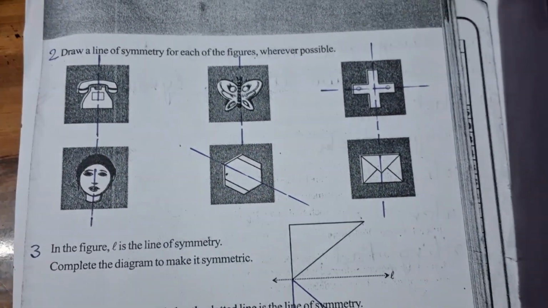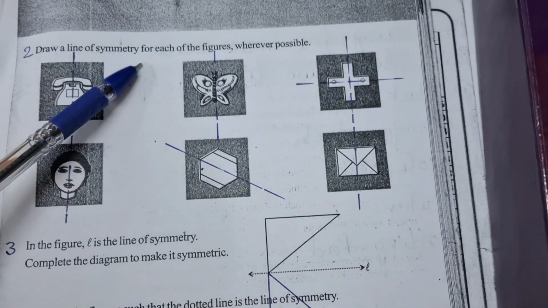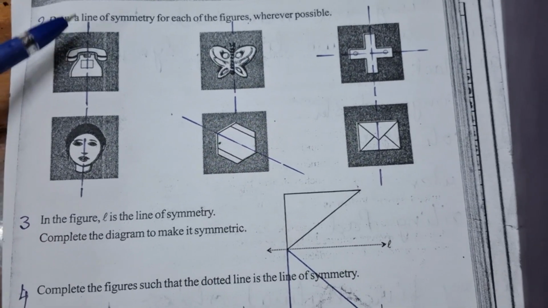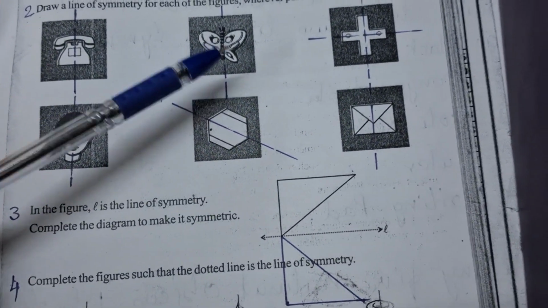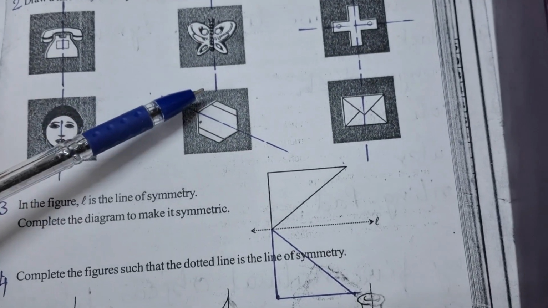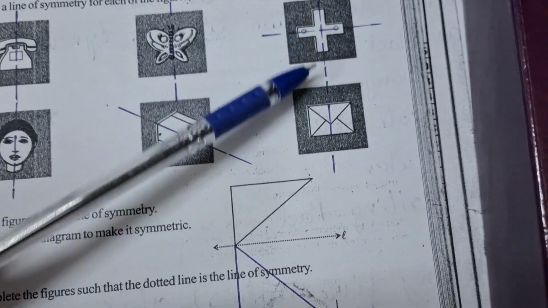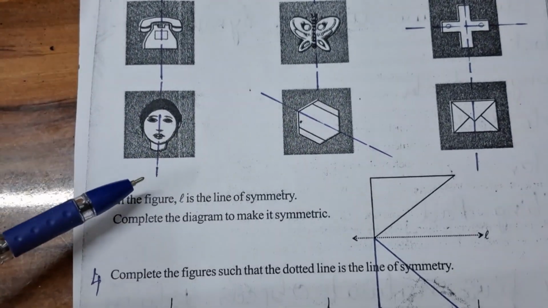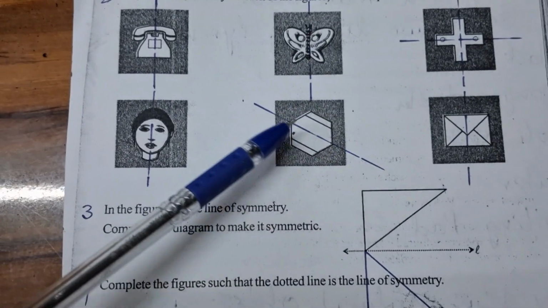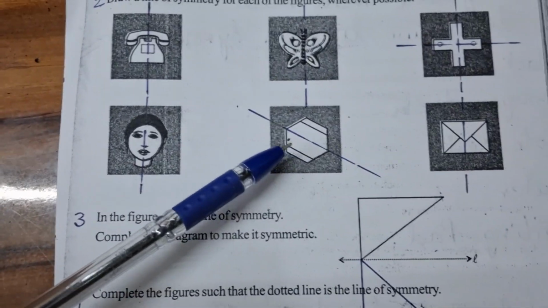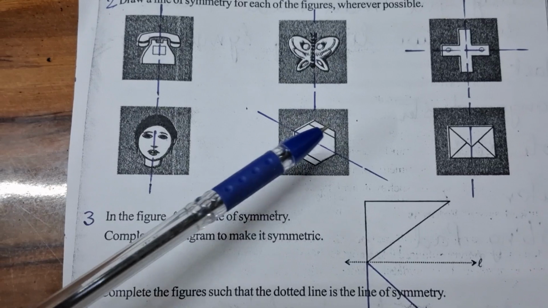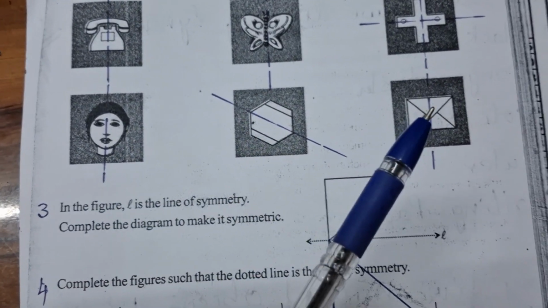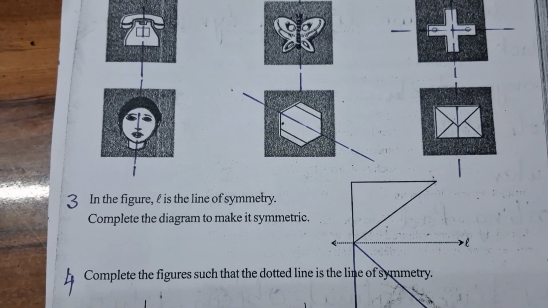Now second problem. Draw the line of symmetry for each of the figures wherever possible. This is a telephone, it has got only one line of symmetry, and a butterfly, it is also having one line of symmetry, and this figure has two lines of symmetry, and a face will be having only one line of symmetry, and even this figure has only one line of symmetry, because here only these two are equal halves. In any way you do, you would get them as equal halves. Next, even this also is having one line of symmetry.